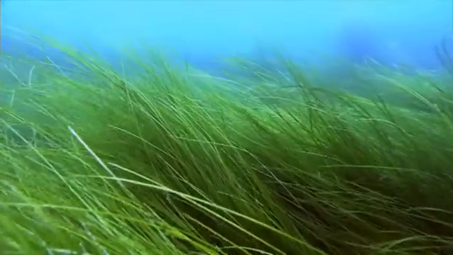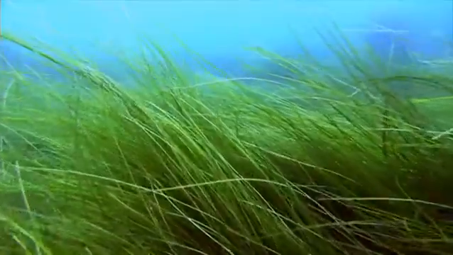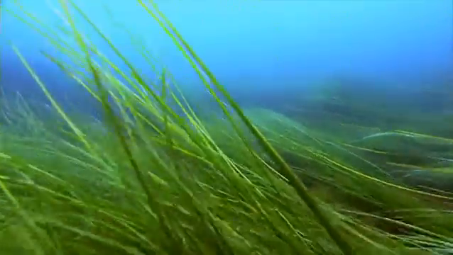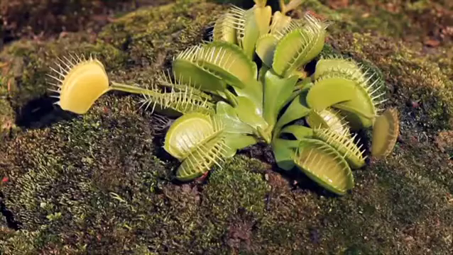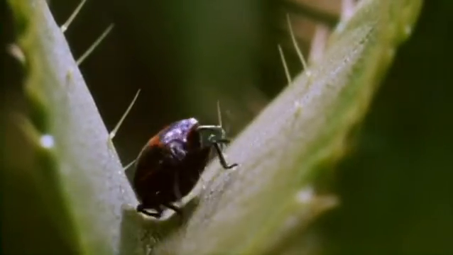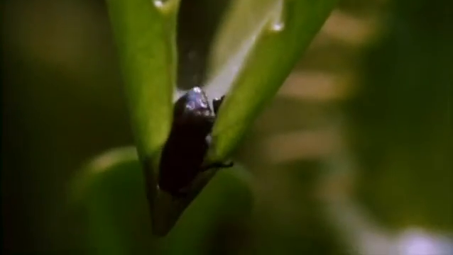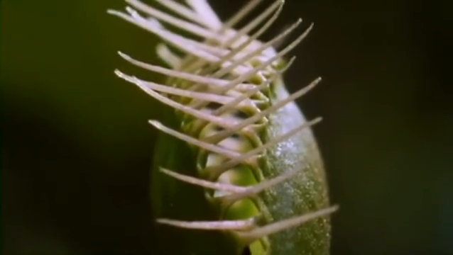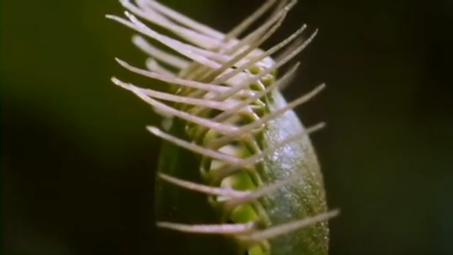Plants that can't get nutrients easily through their roots and stems have to find other ways to get food. Here are some examples. This clever little plant is a Venus flytrap. Venus flytraps produce a sweet-smelling liquid that attracts insects. When an insect lands on the plant, the Venus flytrap's leaves snap shut, trapping the insect inside. Then it digests the insect.